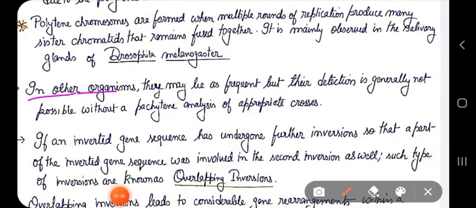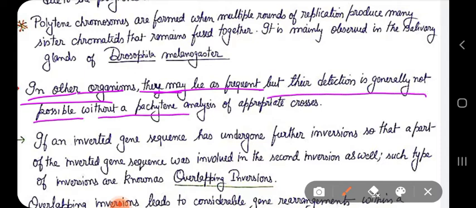Now, in organisms other than Drosophila melanogaster, inversions may be frequent, but their detection is generally not possible without pachytene analysis of appropriate crosses.